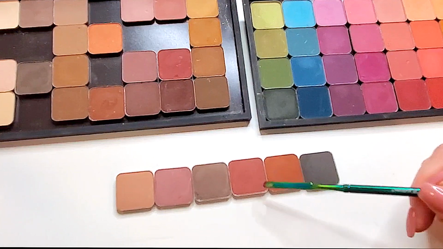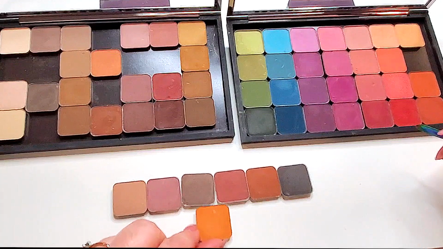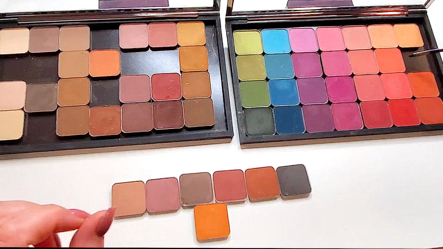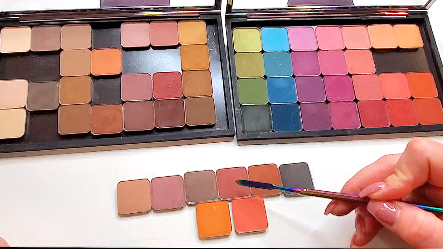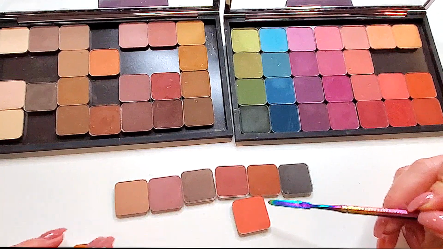I need one more shade. I can do an orange like this. This is Chickadee. Let's see how that looks in there. It's not bad, but there's also this kind of corally color here, which kind of ties in the warm brown with the pink shade. I think I'm gonna go with this coral shade. This is Peach for the Stars. So let's take this out.